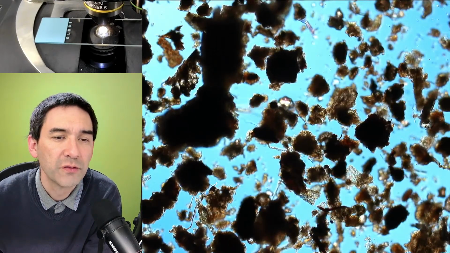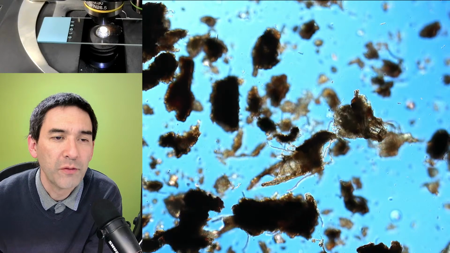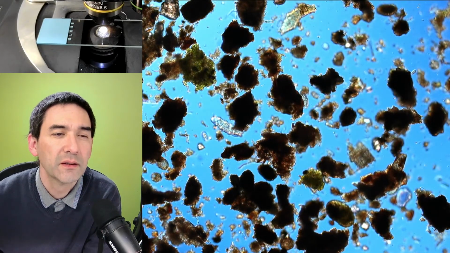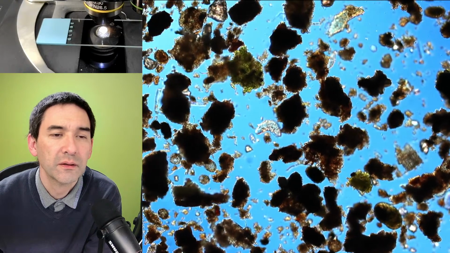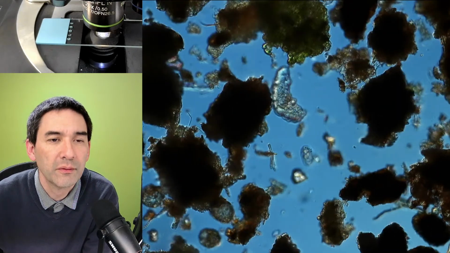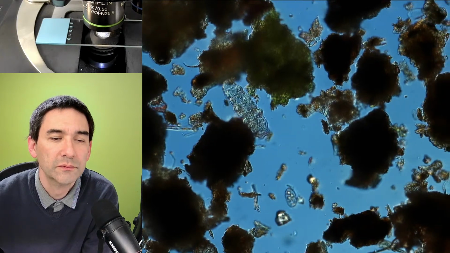As you see, there's lots of movement going on here. Yeah, I've also found a couple of mites in my other sample. Okay, here let's go 20 times, and here is another water bear. Okay, moving along.